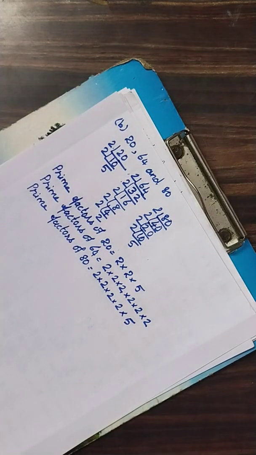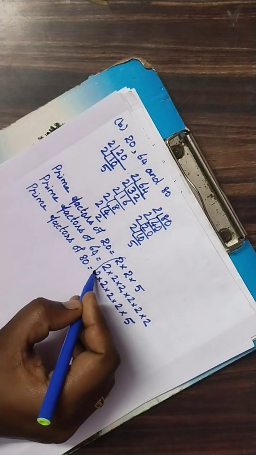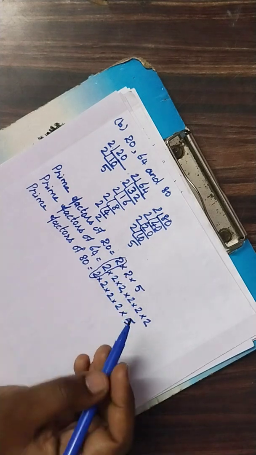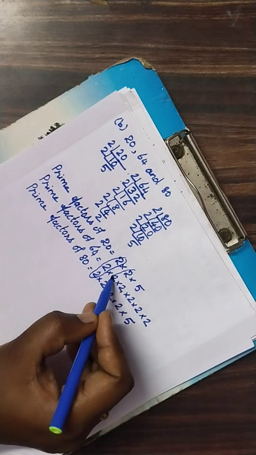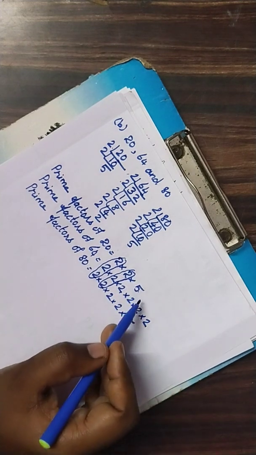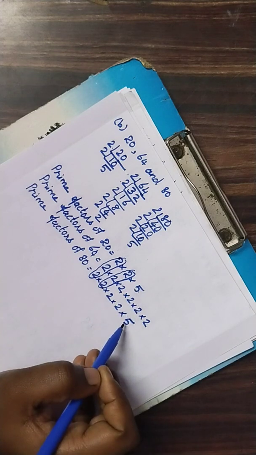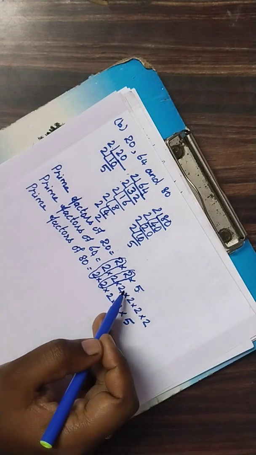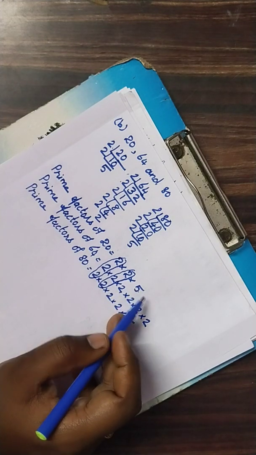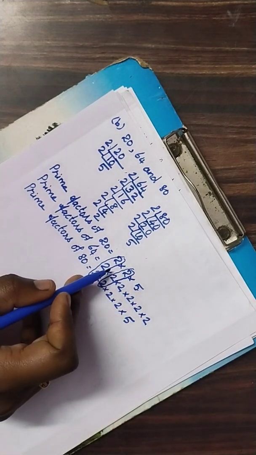Then next we find out the common factors. Here 2 is a common factor; all 3 numbers have 2. Here 5 is in two numbers but not in 64, so 5 is not a common number. So the common factors are 2 and 2.